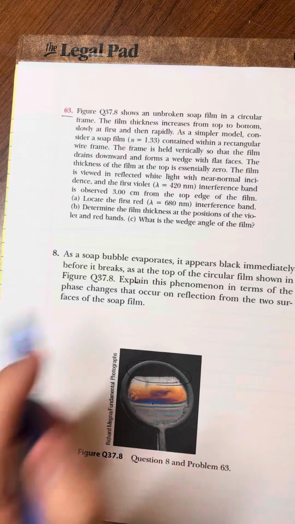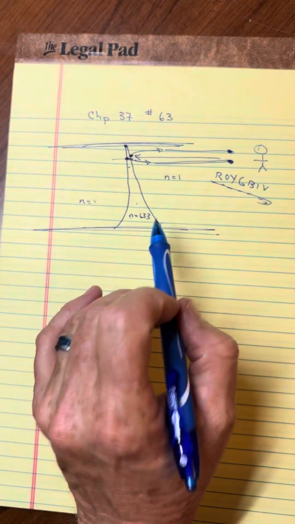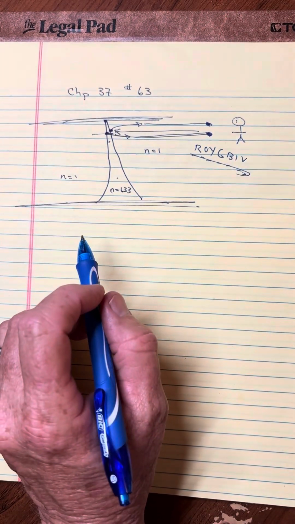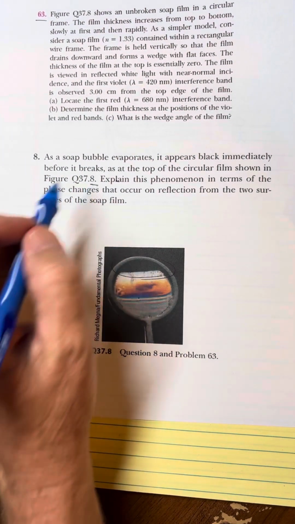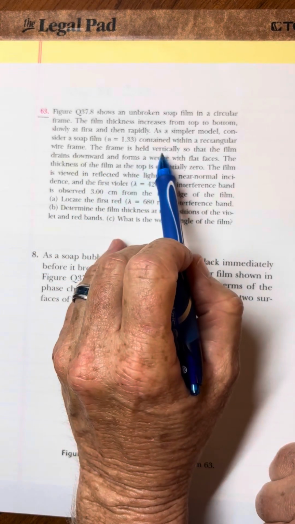And I think that's where this starts to come into play. But at least I think we have a conceptual understanding of what's going on in this problem by coming back to this question, number 8, and getting an idea of the phase change. So keeping that in mind, let's go back to this problem here.